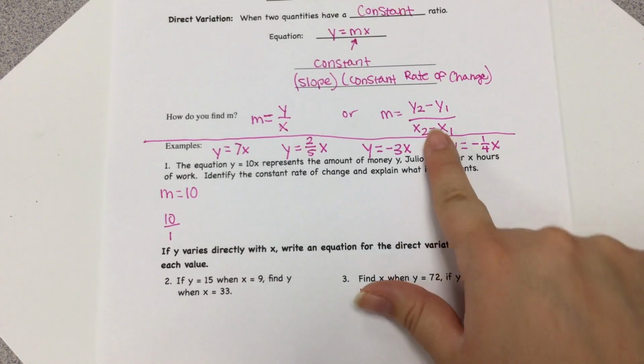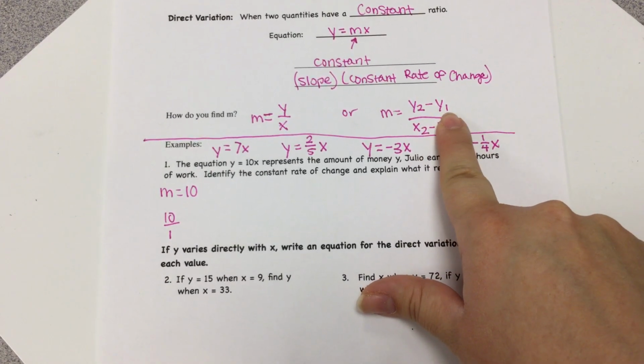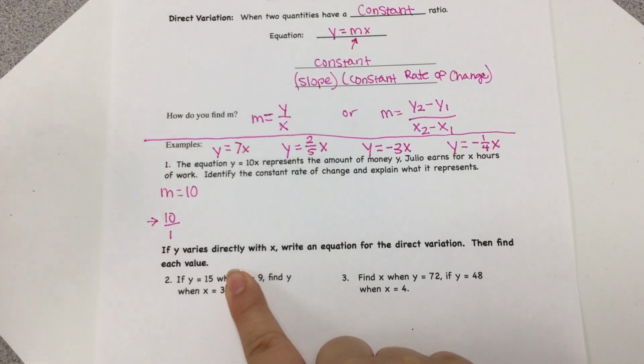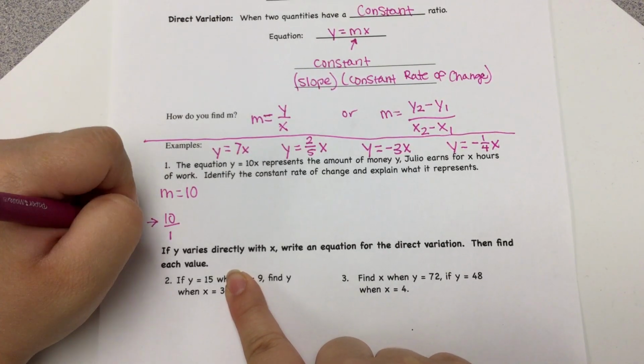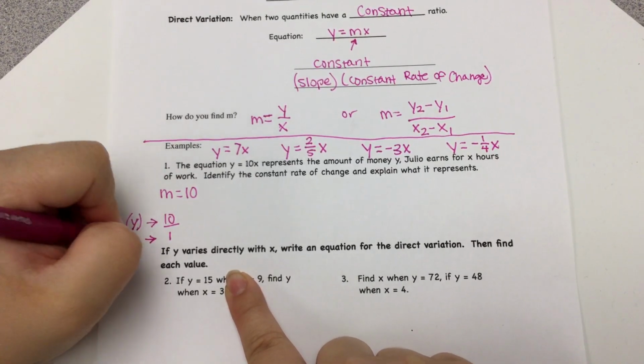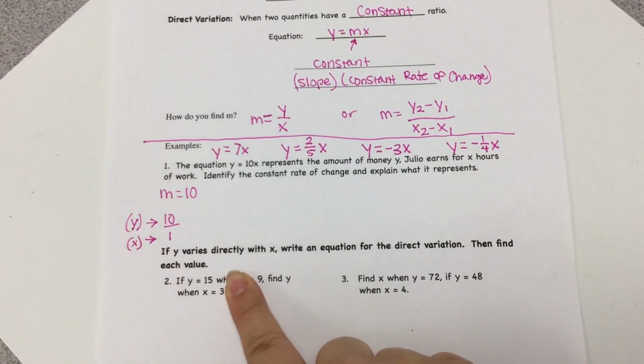And we remember from our y2 minus y1 over x2 minus x1 that our numerator is representative of the y variable, and our denominator is representative of the x variable.